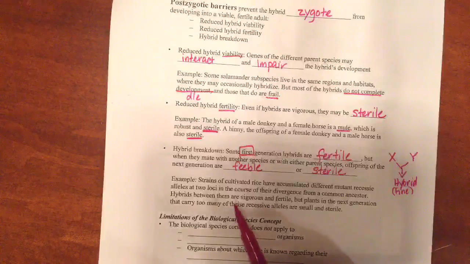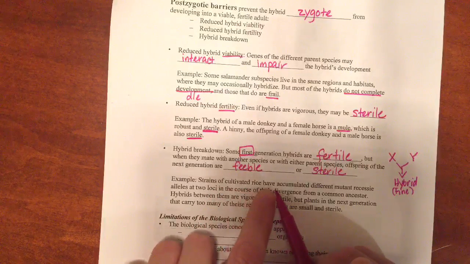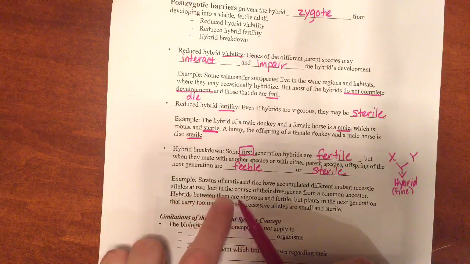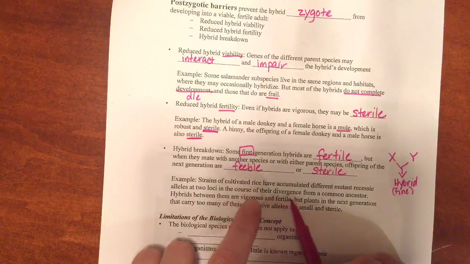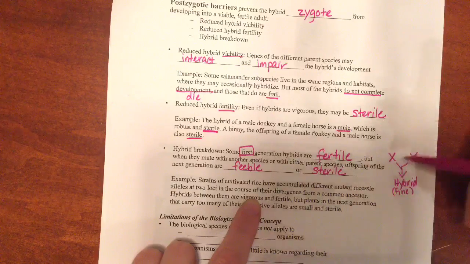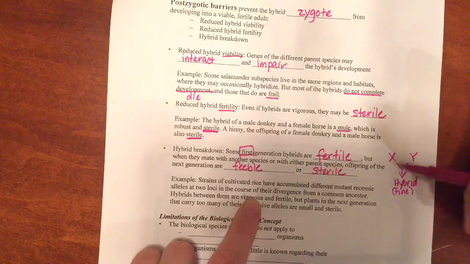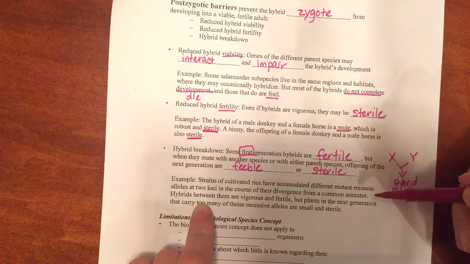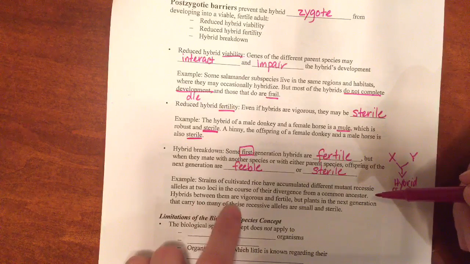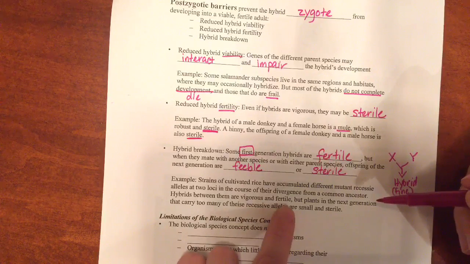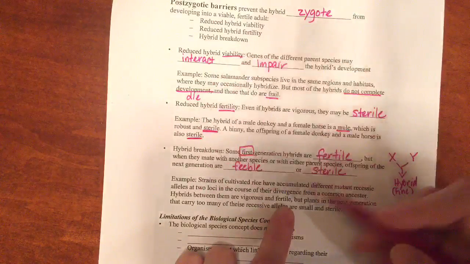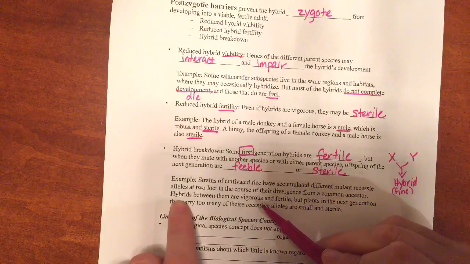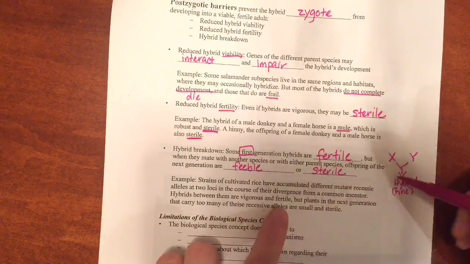An example here is cultivated rice, which has accumulated different mutant recessive alleles at two loci in the course of their divergence from a common ancestor. So here we go, a common ancestor. They diverge from that, and hybrids between them are vigorous and fertile. So you have these two species, and when you cross them, their hybrids are vigorous and fertile, like I was just talking about.